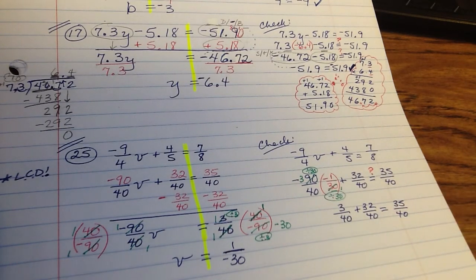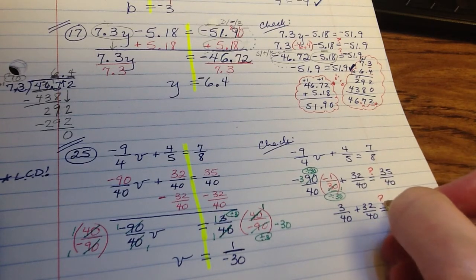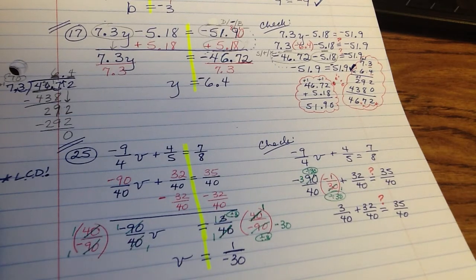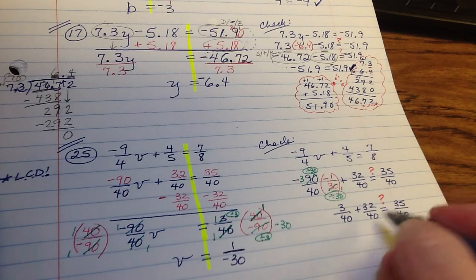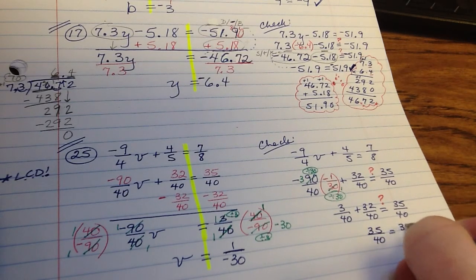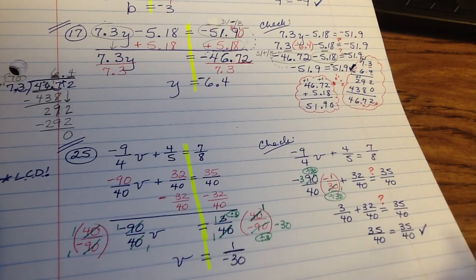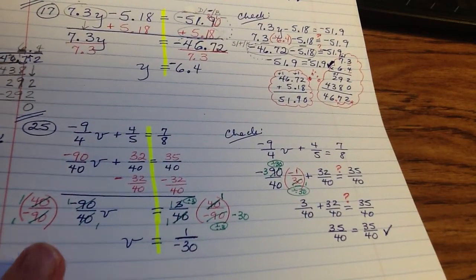Yes. So now that you're getting to these really, really challenging problems, this is algebra. There's no getting away from it. This is significant and serious work. You can see that 3/40 plus 32/40 is 35/40. 35/40. Check. And you've got to feel good about that. That was a significant problem. You can freeze it right there if you need to.